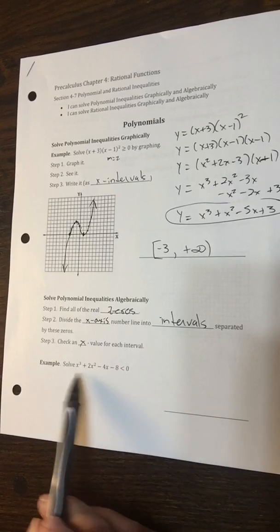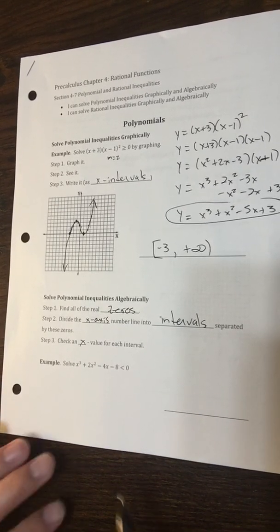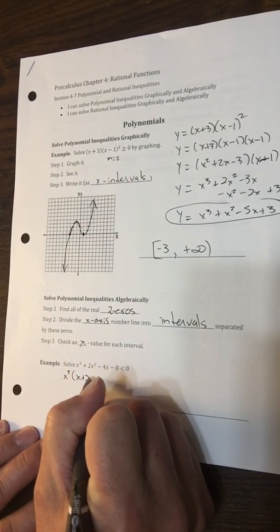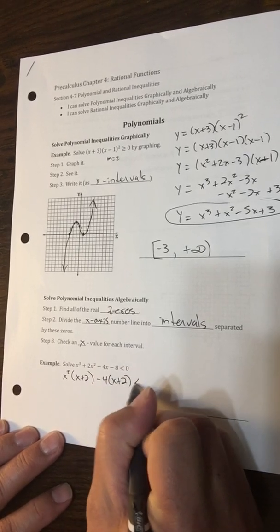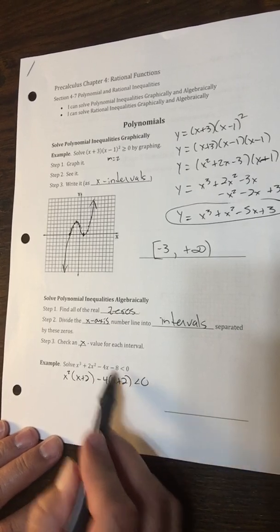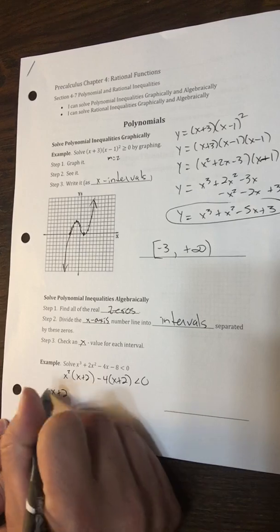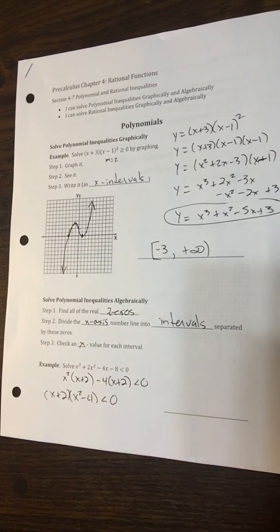Okay, now I don't have to use synthetic division here. I can just factor by grouping. So take out an x squared and you get x plus 2. Take out a minus 4 and you get x plus 2, and it's less than 0. Okay, these have the same thing, so I can use the distributive property to factor out this x plus 2, and I get x plus 2 times x squared minus 4 is less than 0.